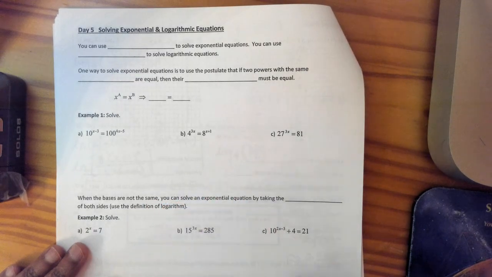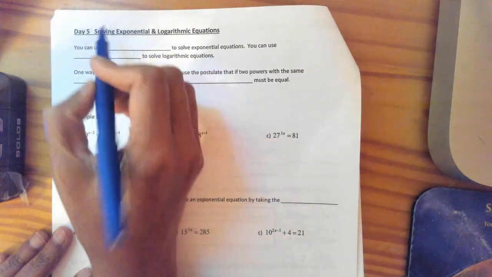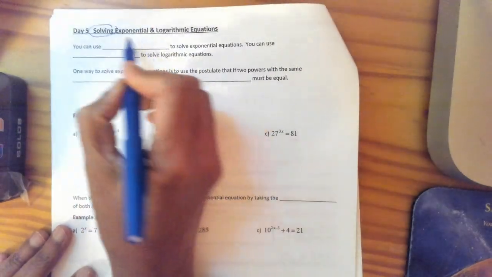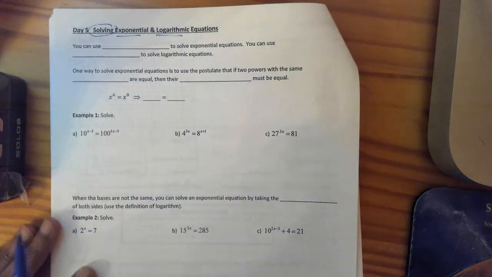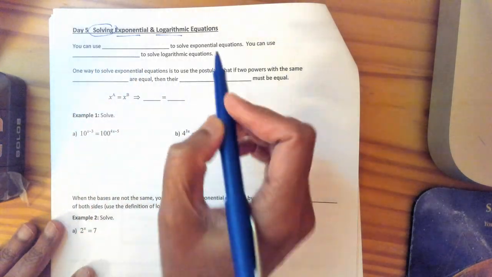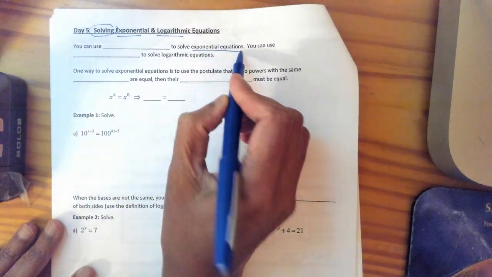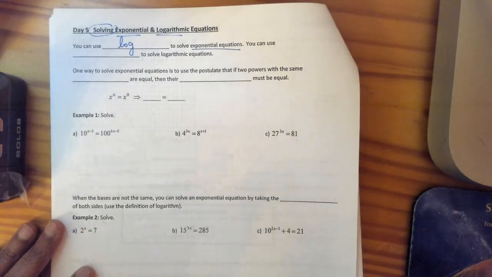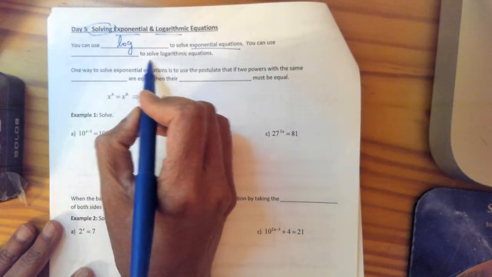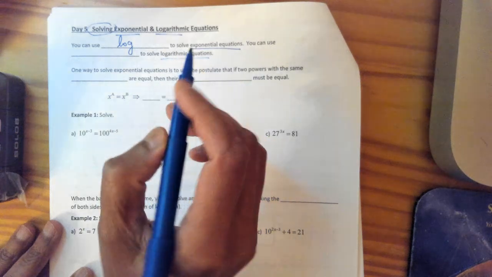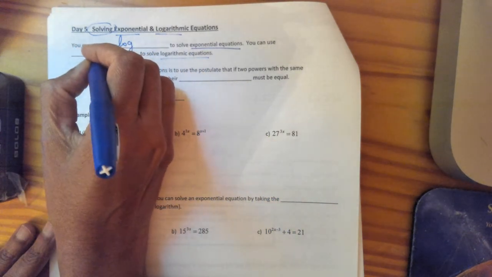Alright, we're going to start with day 5, which is solving exponential and logarithmic equations. To solve exponential equations, remember you always take the inverse to get x by itself. The inverse of exponential is log. You can use the same idea to solve logarithmic equations: the inverse of logarithmic is exponential.